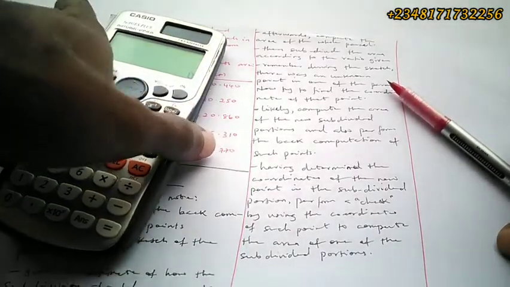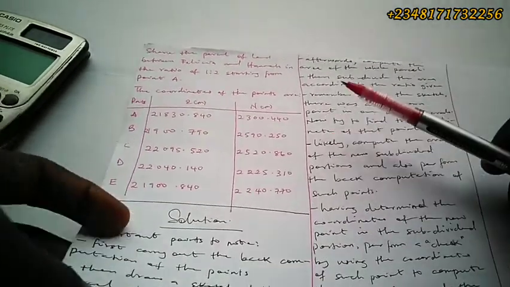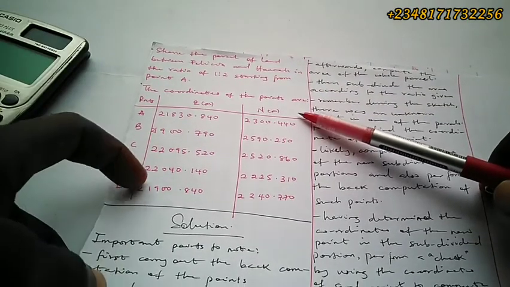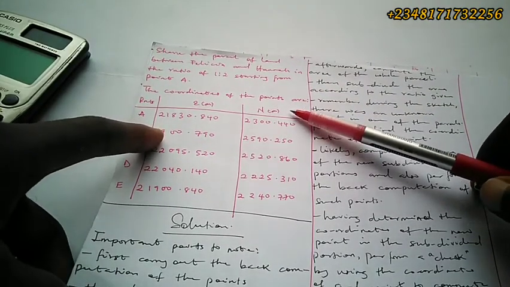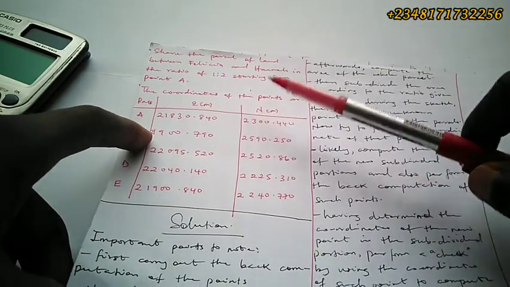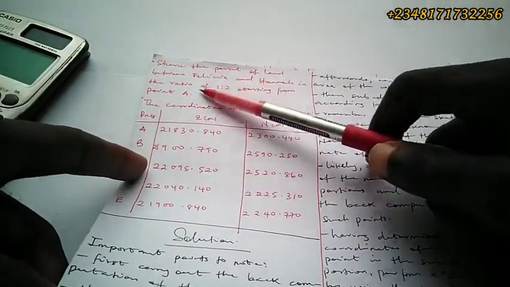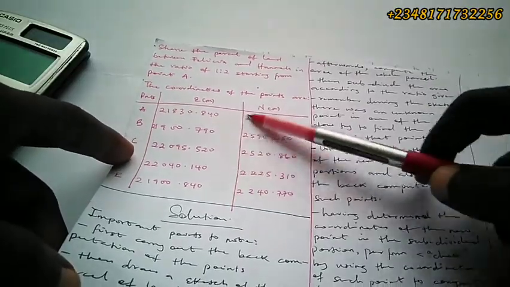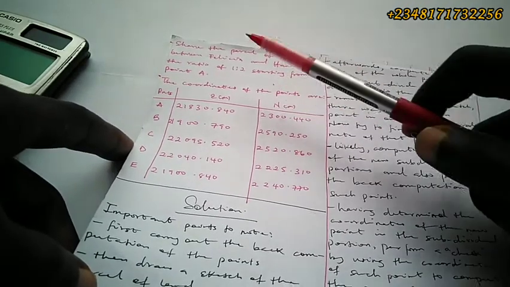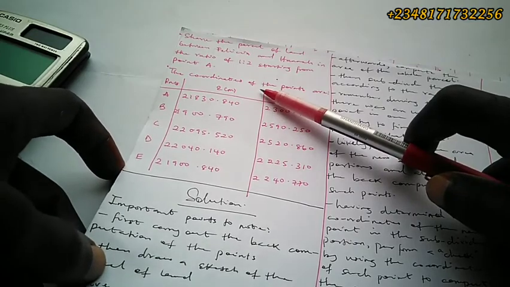Today we are going to look at cadastral subdivision. This is the problem we have with us. Share the parcel of land between Felicia and Anna in the ratio of 1:2, starting from point A. The coordinates of the points are given to us, the northern and eastern values. So these were the conditions they gave us: the ratio and the point we are going to start from.